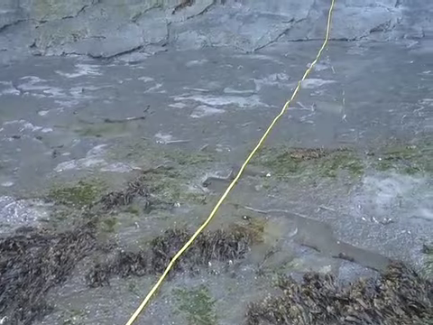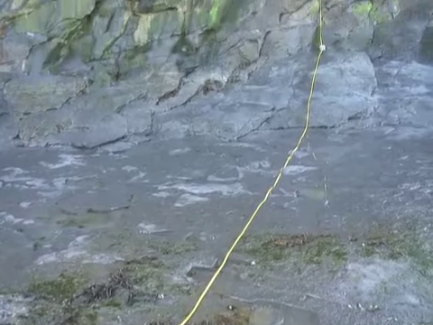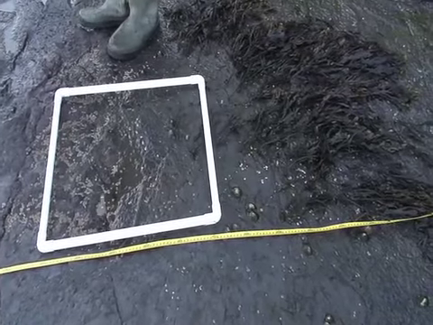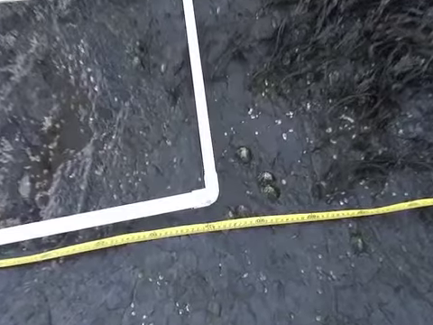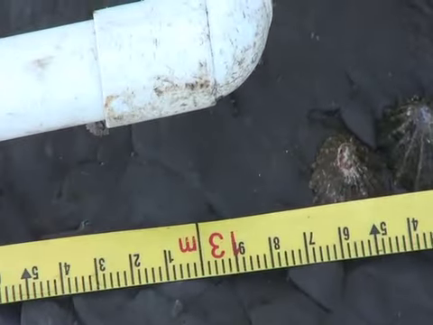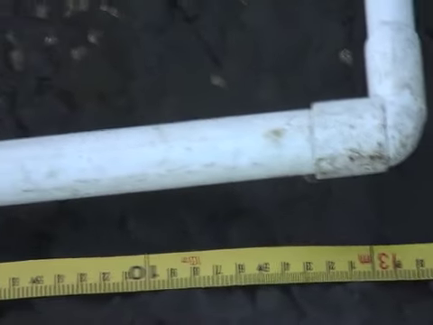And there we are looking back now from 12 metres back up to where we started, a metre up the cliff face. We've now moved on to our next quadrat position, 13 metres. A couple of limpets there outside the quadrat, so they wouldn't be recorded.